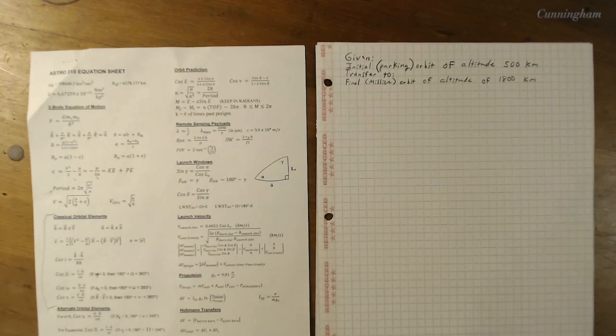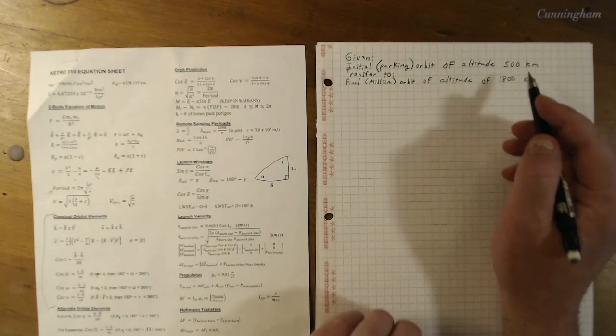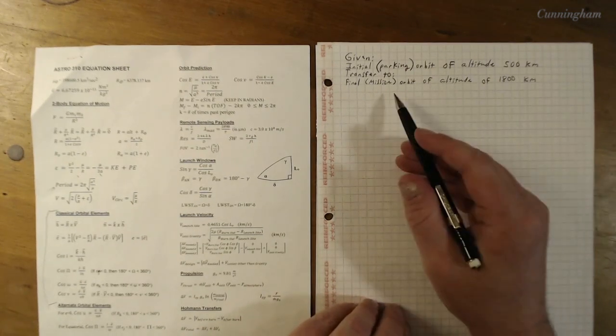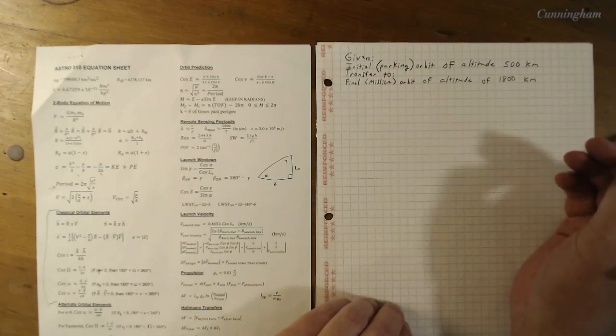The example problem today is an old Hohmann problem. It says a satellite will transfer from a parking orbit that has an altitude of 500 kilometers to a mission orbit at an altitude of 1,800 kilometers. So we have a little bit of vocabulary that we should go over.